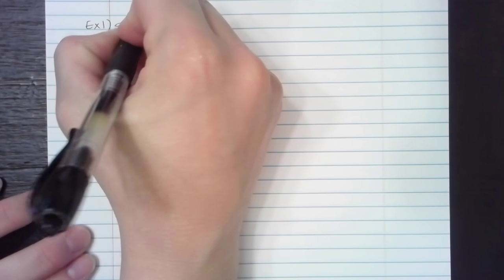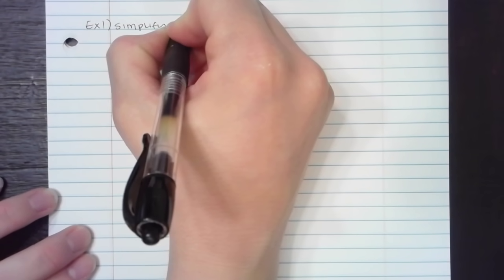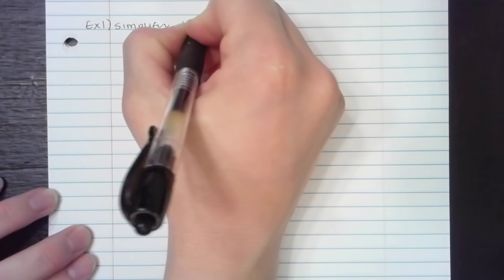All right, so we are going to be working on simplifying radicals. This is what a question could look like. I would like you to simplify the radical 121. Now you should start noticing that this is a number that looks familiar because it is a perfect square.